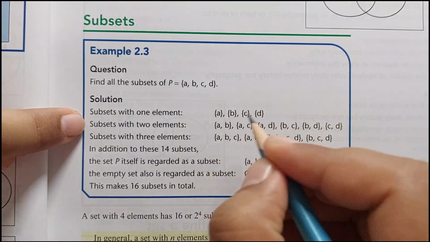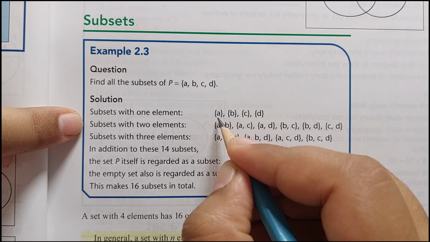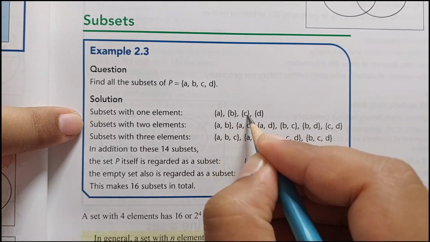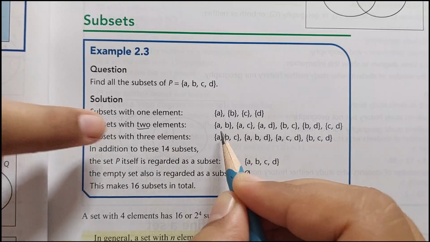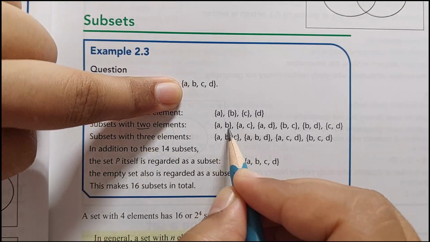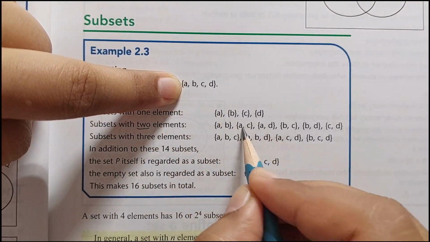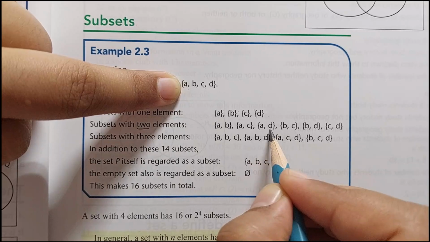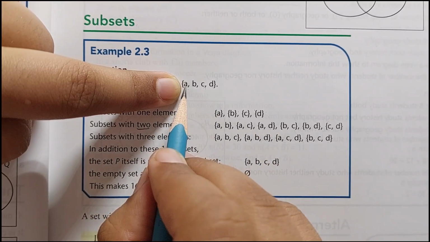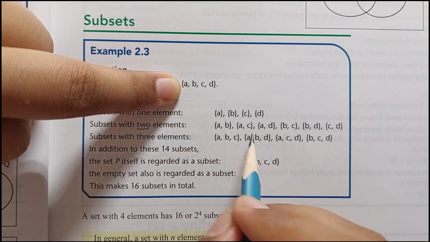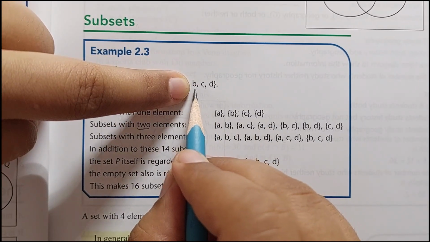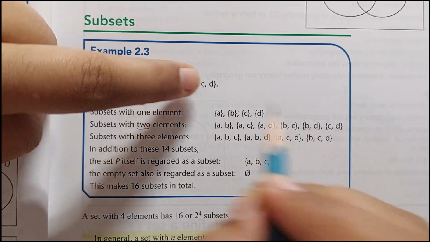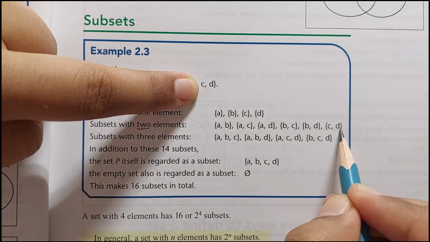The subsets with one element are the separate elements: A, B, C, and D separately. Now with two elements, we pair A with B, A with C, and A with D, right? We pair the letter A with B, C, and D. Now we can pair the letter B with C and D, so B, C and B, D. We can do C and D as well, right?